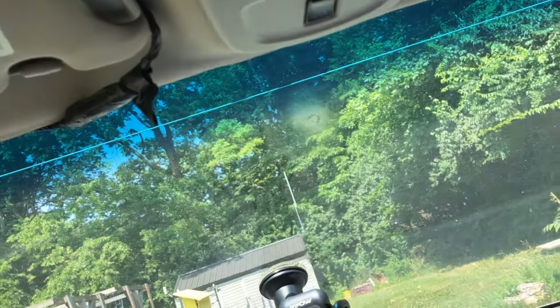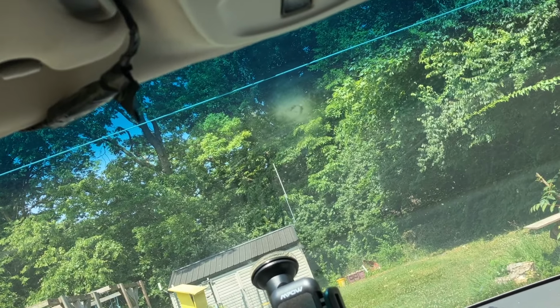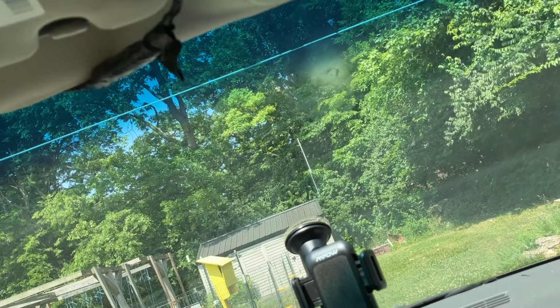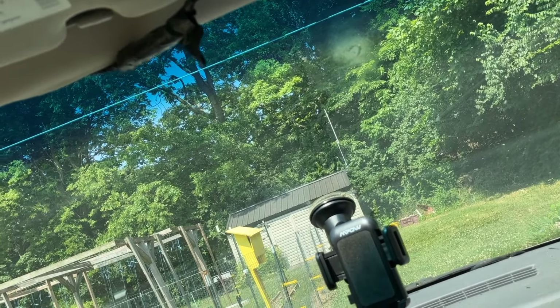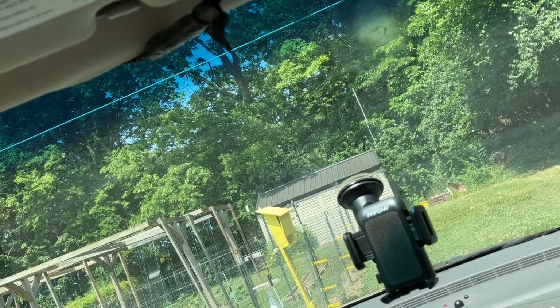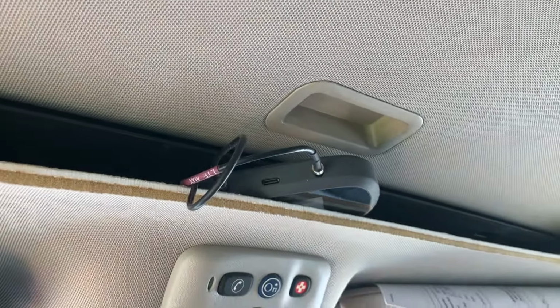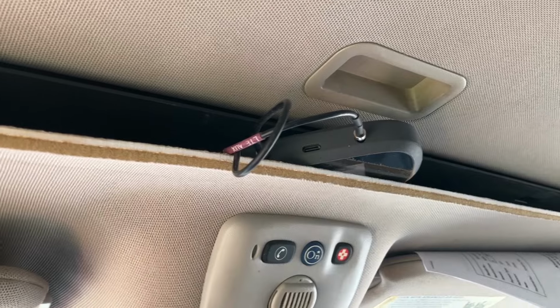and I have a charger that I can charge it when I need to, but the battery lasts in this quite a while. And then I have my Verizon Wi-Fi up there. I'll show you on the computer what kind of speeds I get with that.